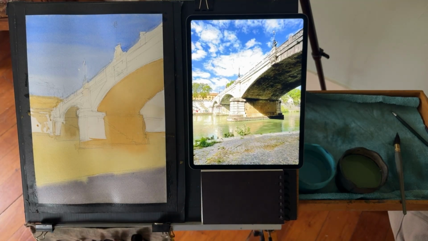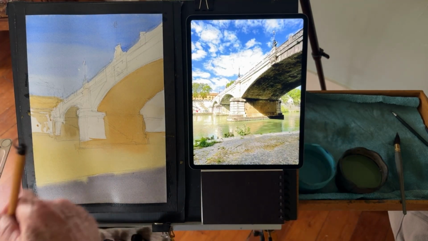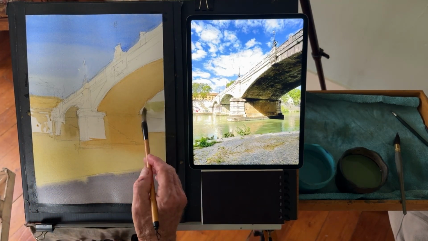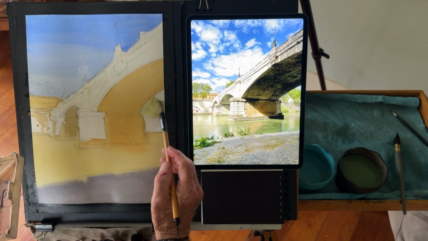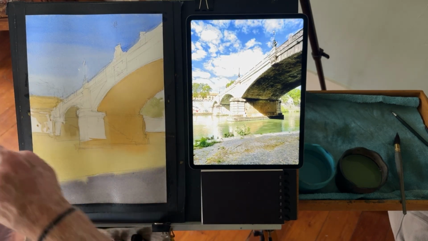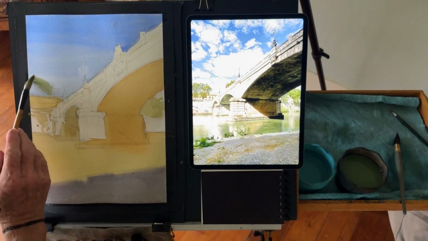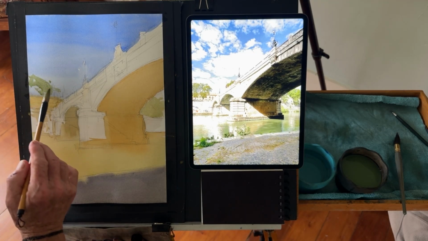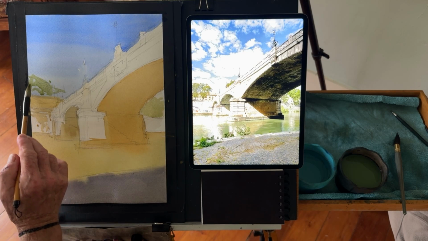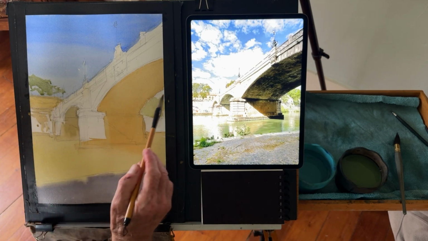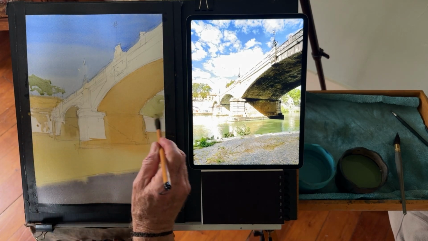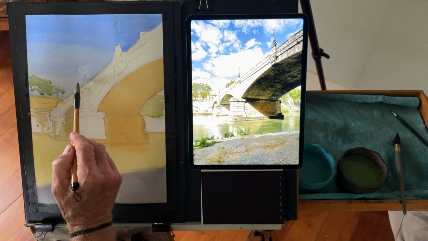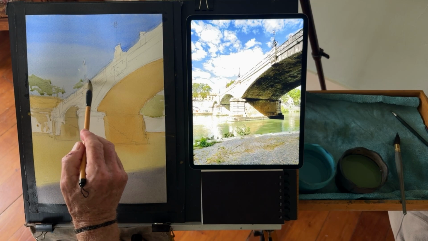So that helps. Now I've got some greens going back here. I think I am going to just pop them in like that. I may do it here too, because there were these lovely trees along the Tiber there. There's a few here too, isn't there? Showing there.